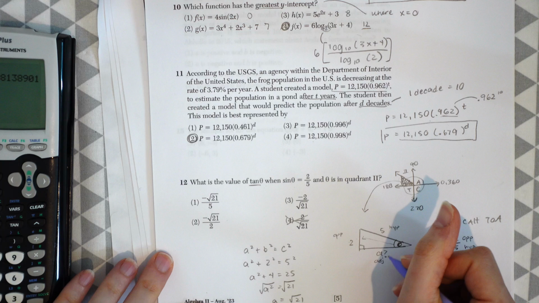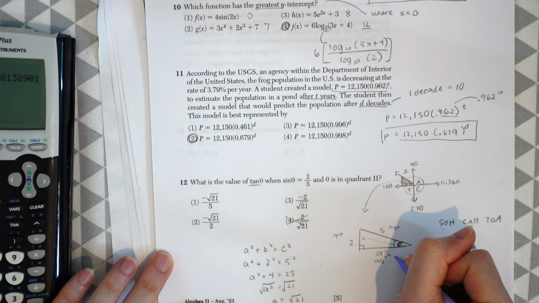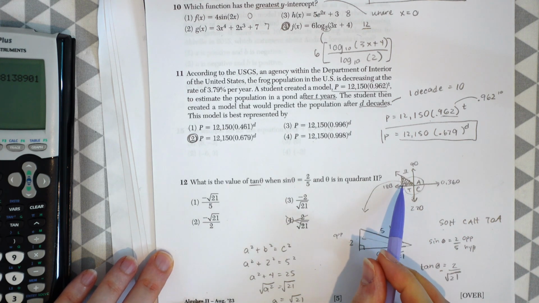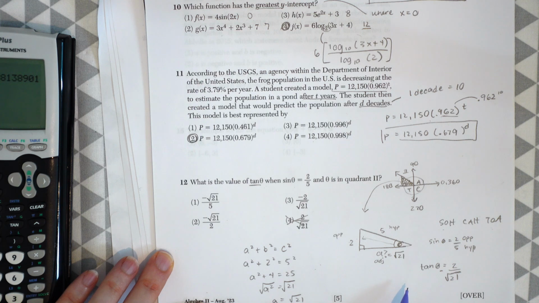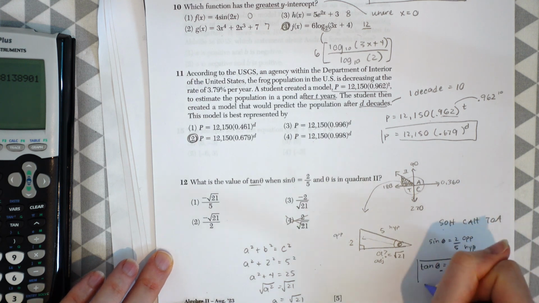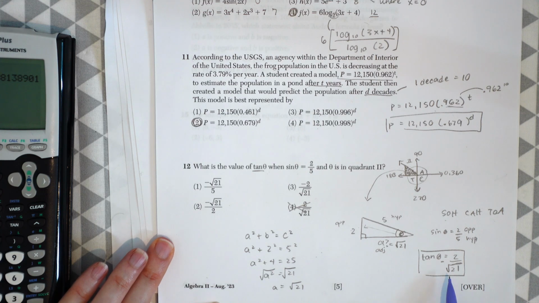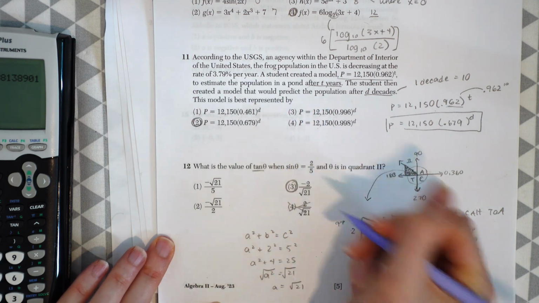So we know that a, this unknown side here, is going to be radical 21. And that tan of theta, remember, is going to be negative because it's in that quadrant 2. So now we have our answer. Tan of theta is equal to 2 over negative radical 21, which is choice number 3.